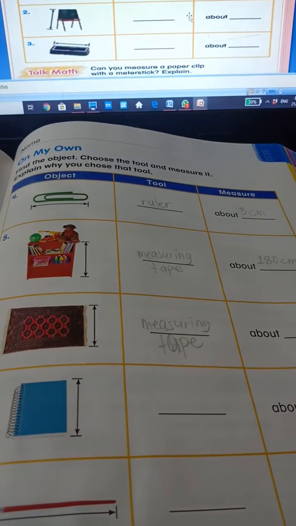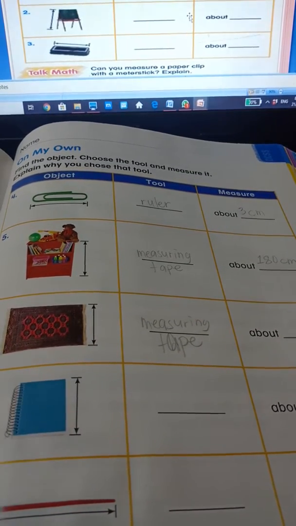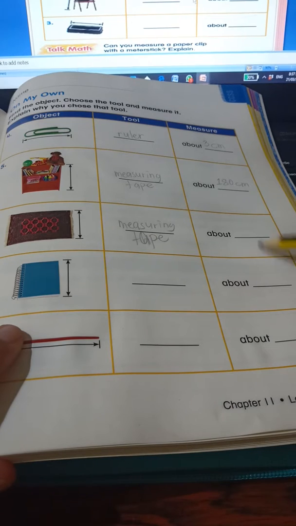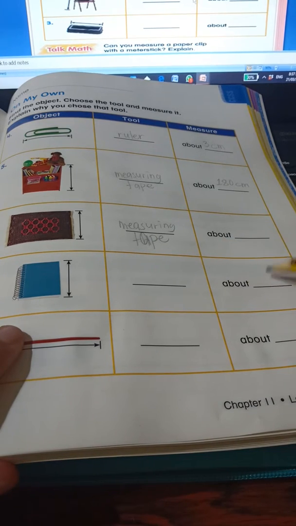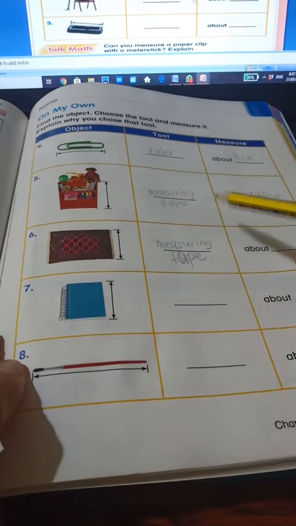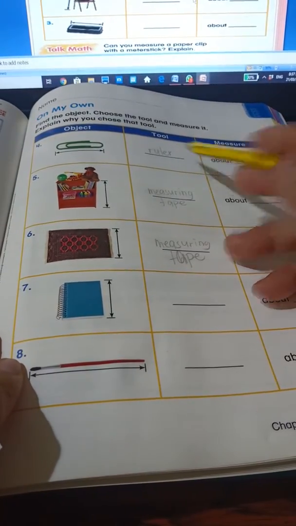Kindly measure now. Because we have different measurements, I will leave this one with no answer. I will leave this measure to you. The carpet, the book, the notebook, and then the paintbrush. Okay, let's have only the tool. Let's answer the tool, and then do the measure by yourself.